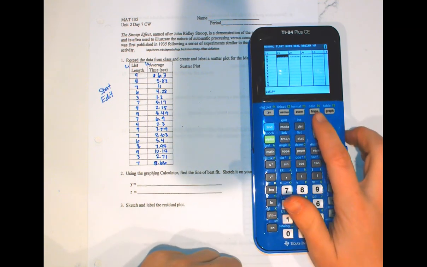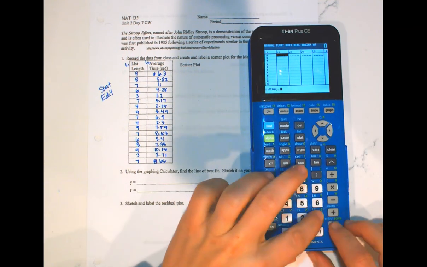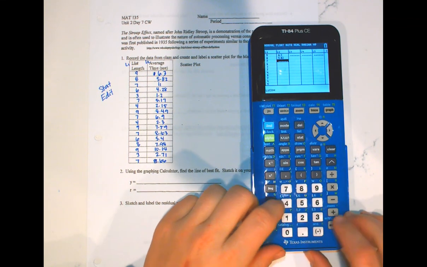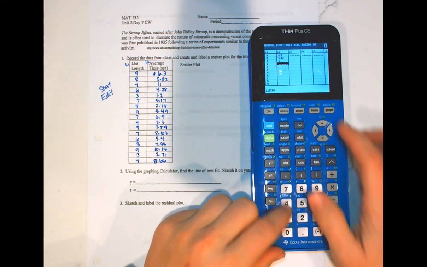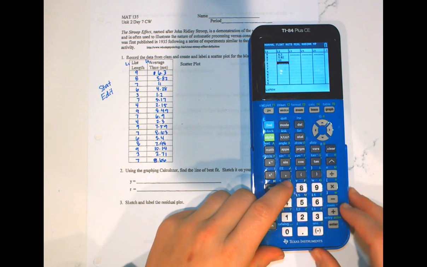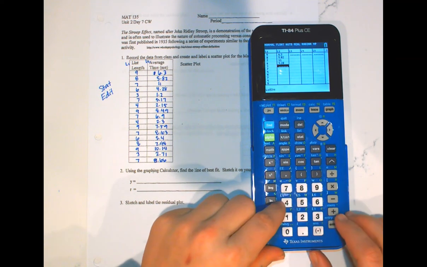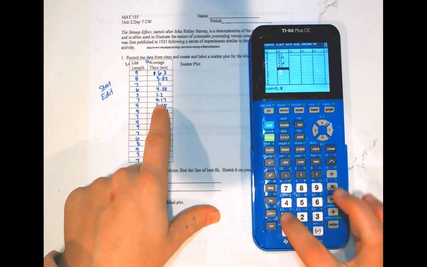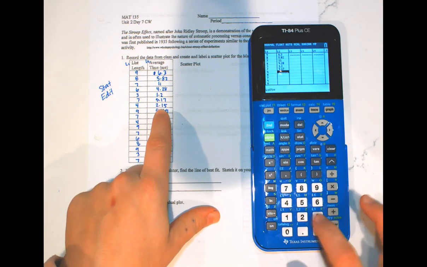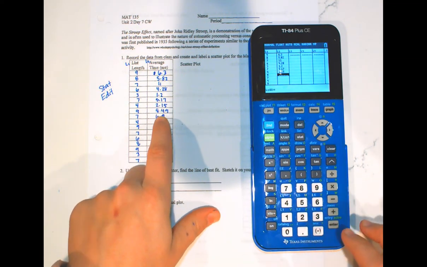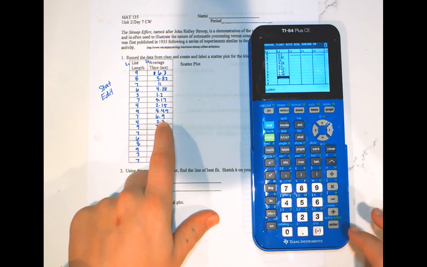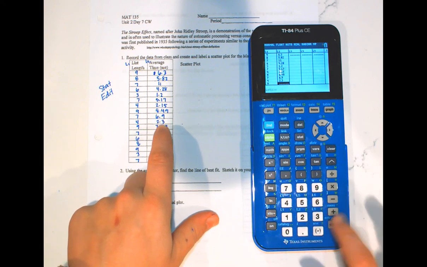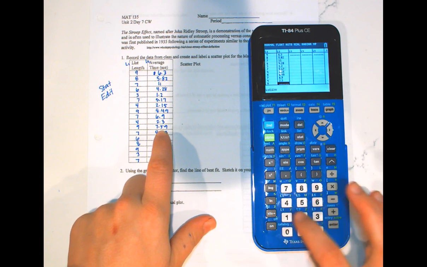Okay, and then I'll type in the corresponding values: 9 was with 6.3, 8 was with 5.82, 7 was with 11, 6 was with 4.28, 3 was with 1.2, that's a 9.